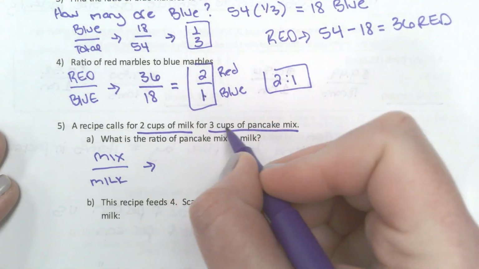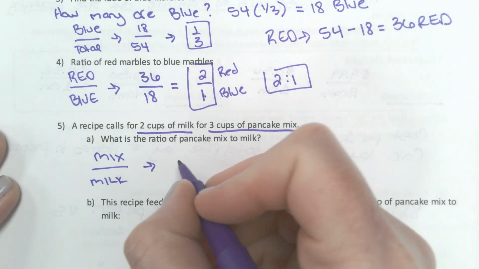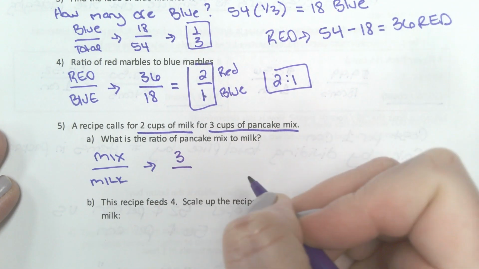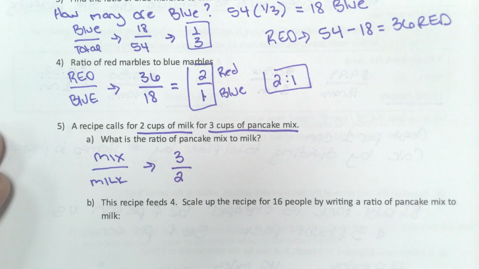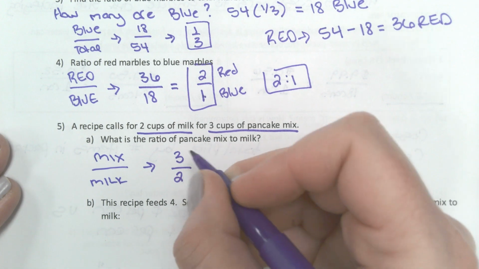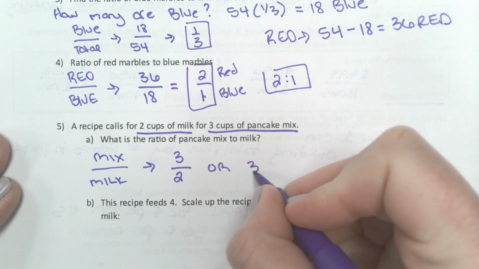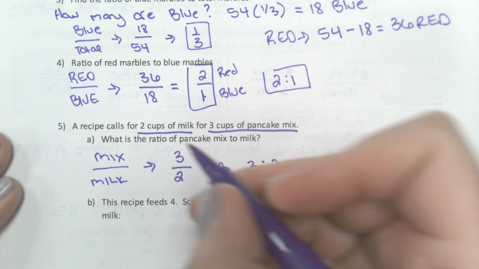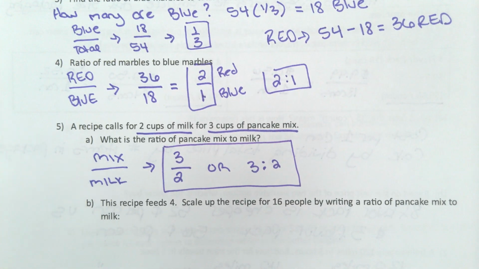So they're both at least in the same unit of measure. They're both in cups. So I need 3 cups of mix to 2 cups of milk. So what is the ratio? I would write it as 3/2 or 3:2. I can live with either one.